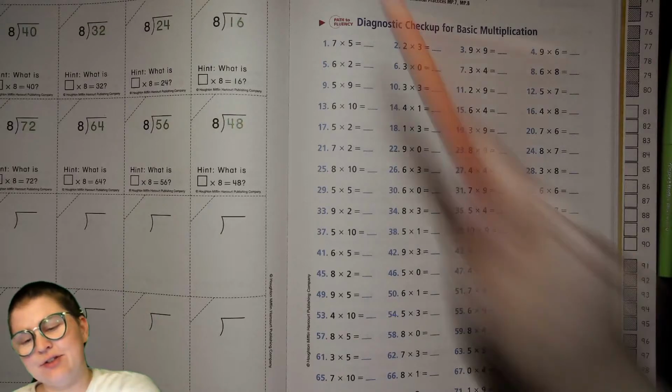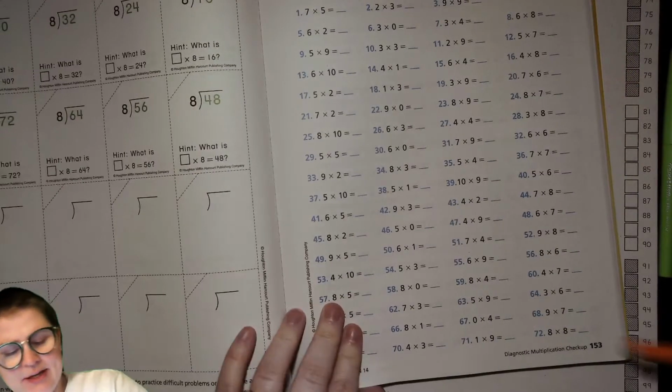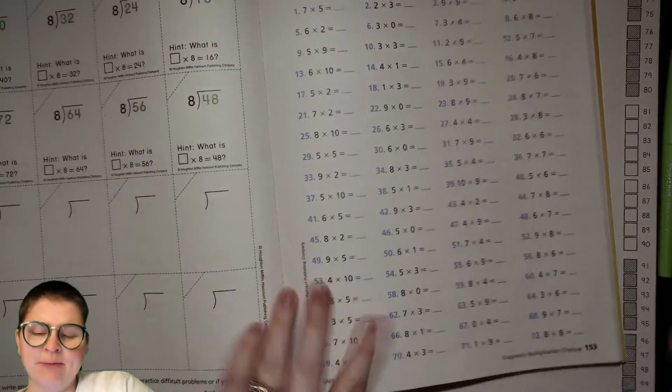Today we are doing Unit 2, Lesson 14, which is on page 153 of our book. Well, that's where it starts. It goes on to 155.